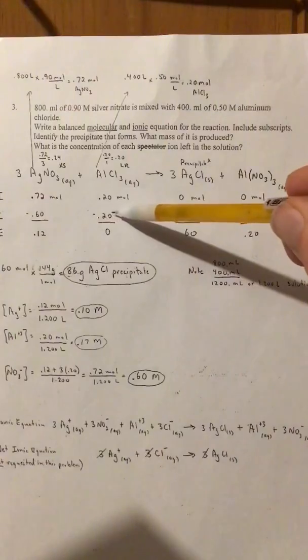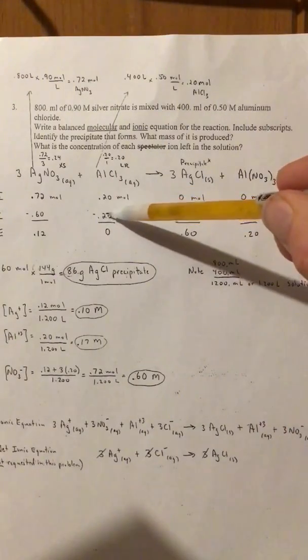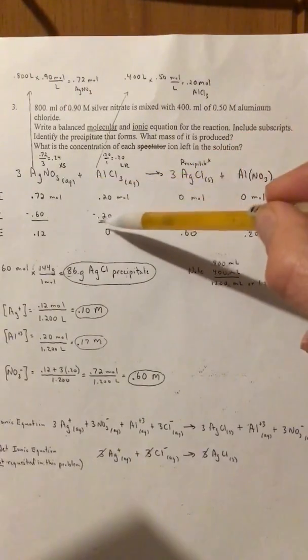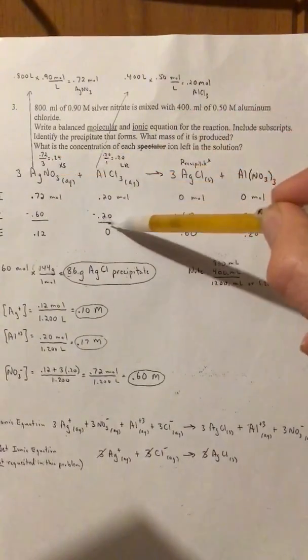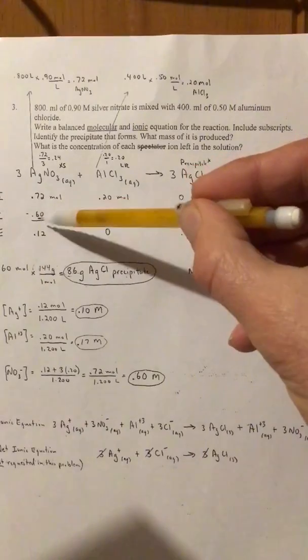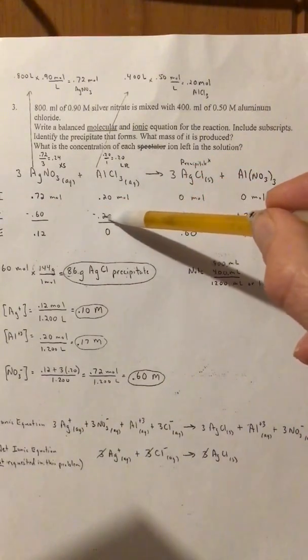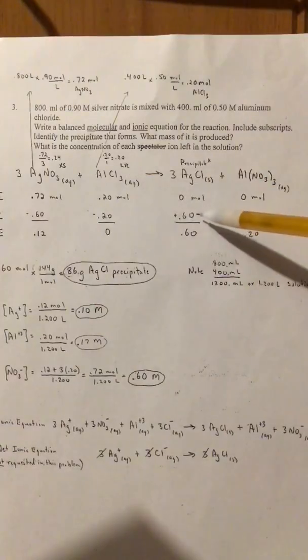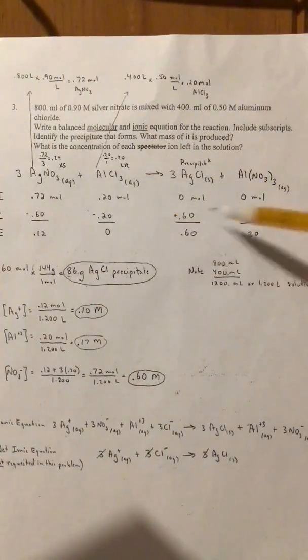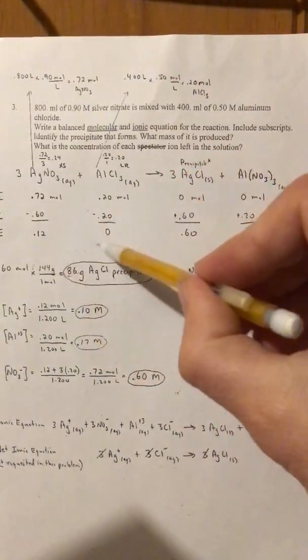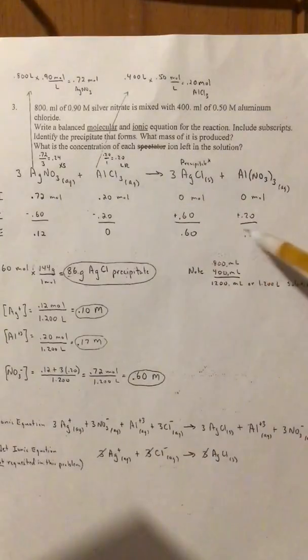All the limiting reactant reacts. So 0.20 of this reacts with 0.60 of this. Notice the 3-to-1 ratio, leaving me with 0.72 minus 0.60, 0.12 left. If 0.20 of this reacts, 3-to-1 ratio, 0.60 of this is formed, and 0.20 of this is formed over here. So all of a sudden I have my final numbers, 0.12 here, nothing left here, 0.60 here, 0.20 here.